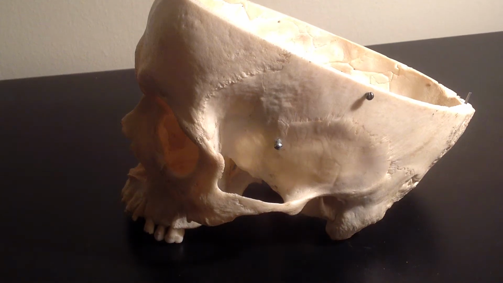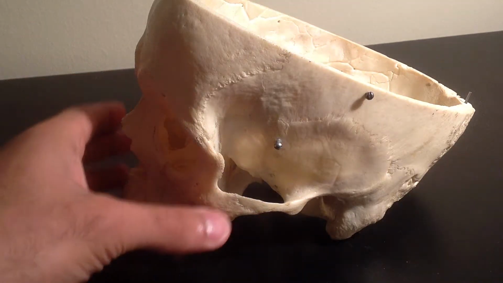Alright guys, we're going to go ahead and go over the temporal bone. The temporal bones are located on the lateral side and inferior aspects of the skull. They're paired bones. The articulations that you should know are anteriorly and medially. It articulates with the sphenoid bone.